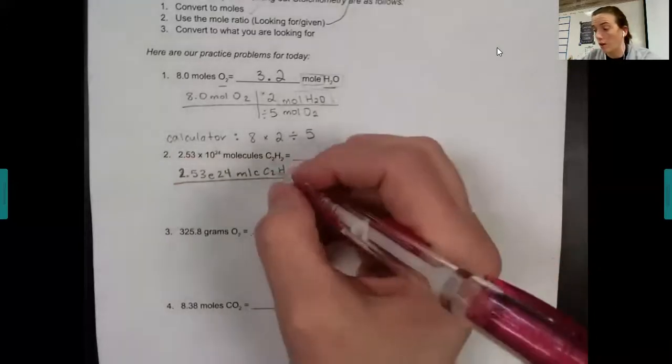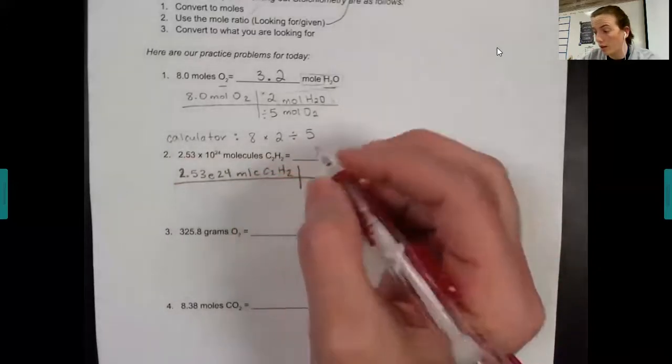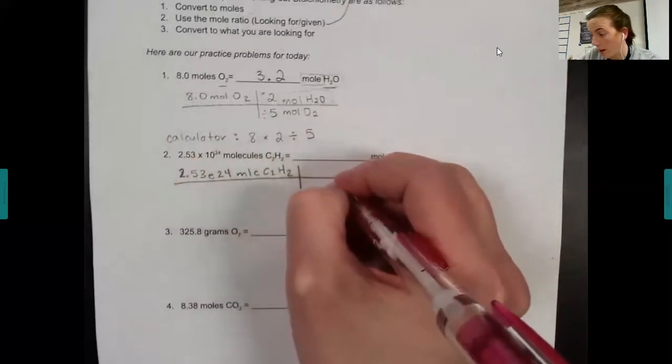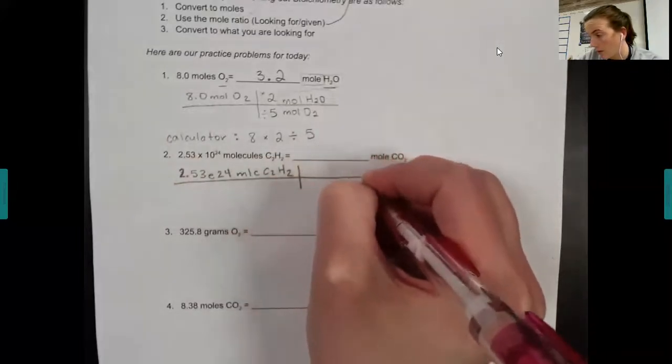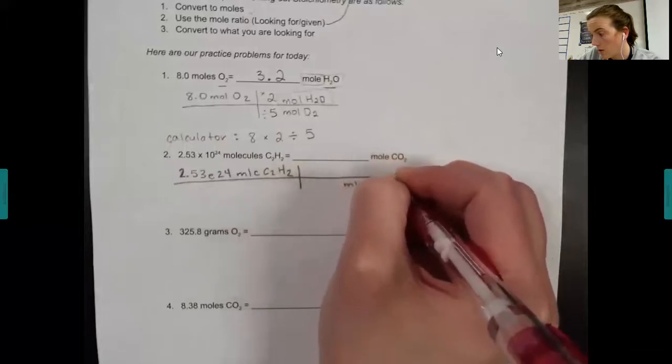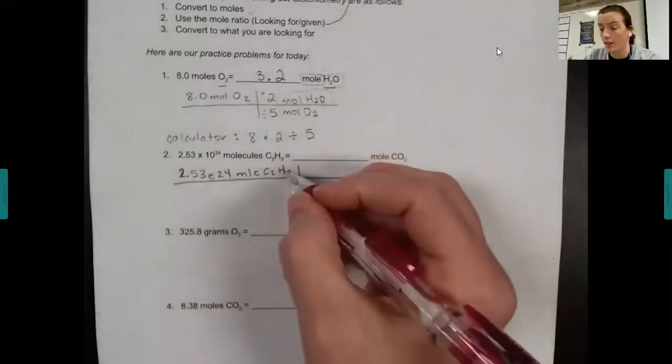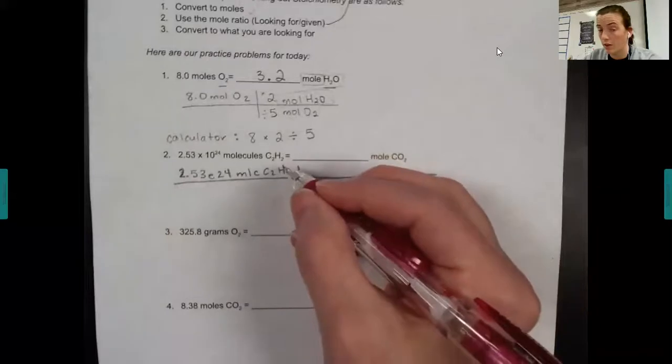All right, so if I'm converting this to moles, I have molecules right here of C2H2, then I have to have molecules of C2H2 diagonal. Again, remember, if it's on top of one track, it goes to the bottom of the next track every time. Okay.